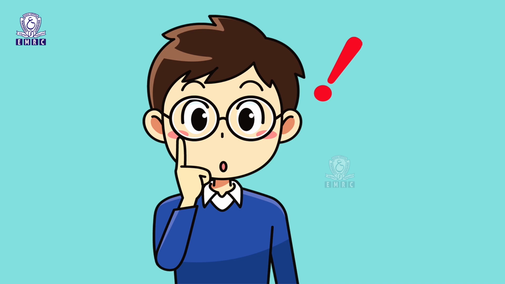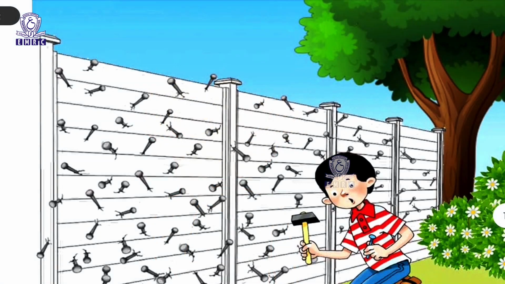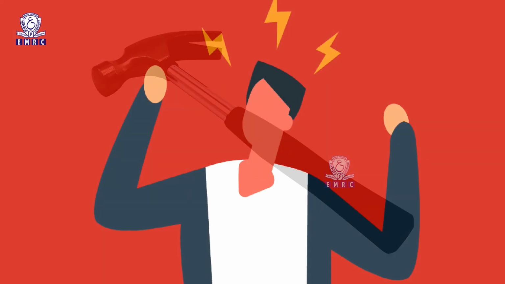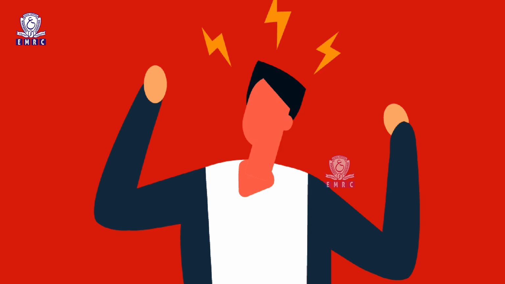Day after day, week after week, the number of nails was gradually decreasing. After some time, the boy started to understand that holding his temper is easier than driving nails into the fence. One day the boy did not need hammer and nails anymore, as he had learned to hold his temper perfectly.